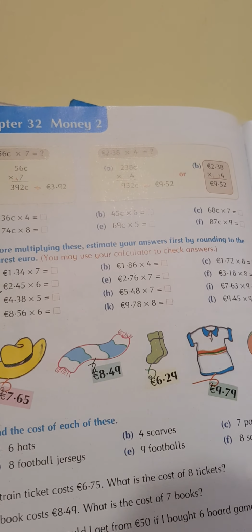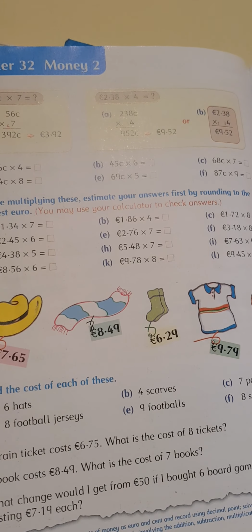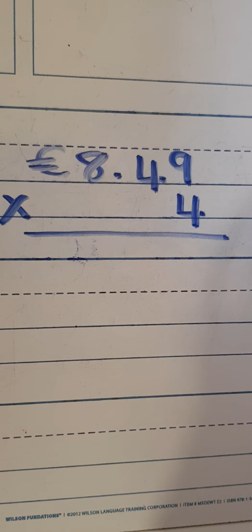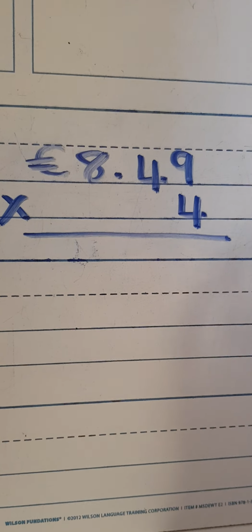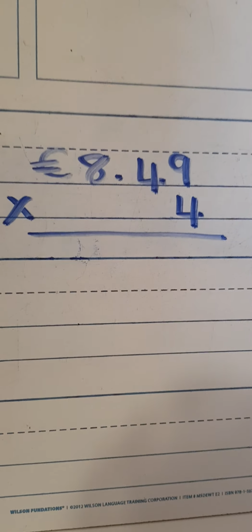So let's do the multiplication. So 1 scarf is 8.49, and they want to know how much it will be if I bought 4 of them. So I'm going to multiply that by 4. It's going to look like this. 8.49 multiplied by 4.